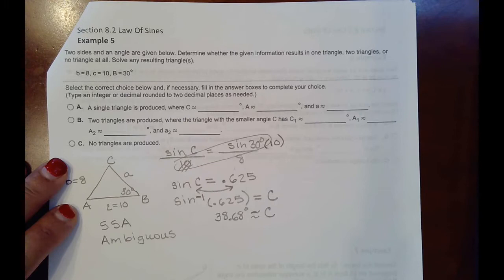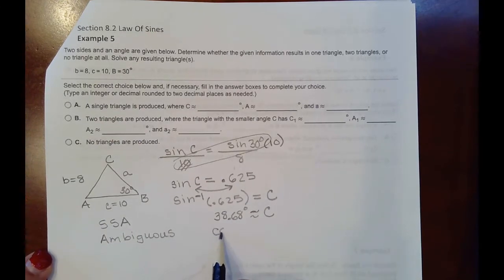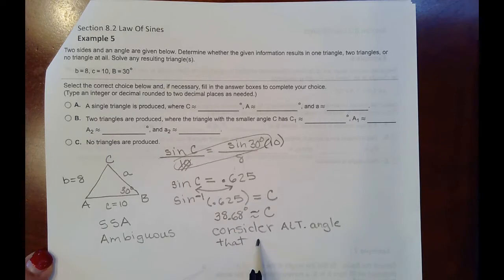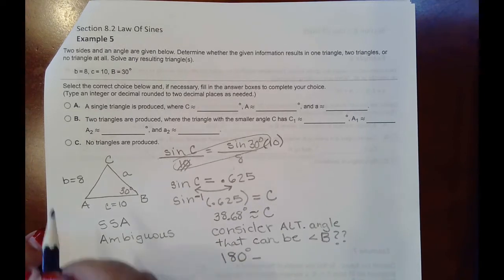Once you find this very first angle, remember that right at that point you have to consider whether or not there is an alternative angle that can be used for angle C. Is that possible? You make that consideration by going 180 minus the angle that you found.